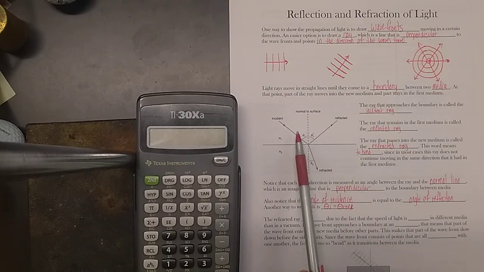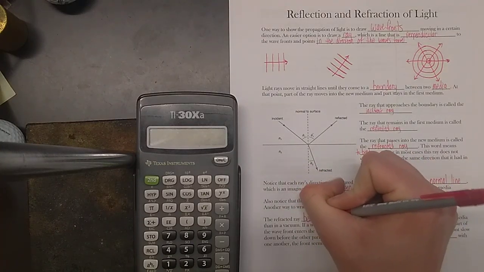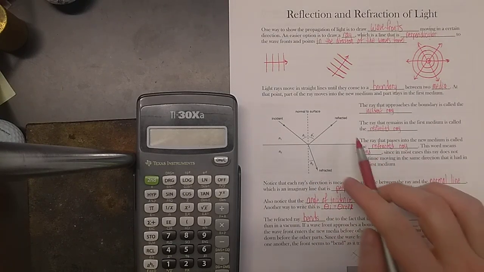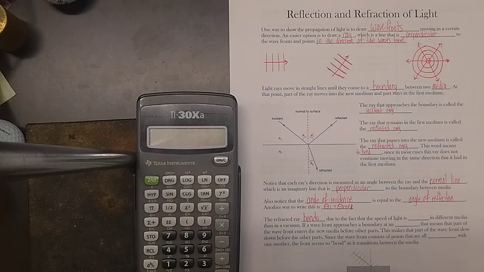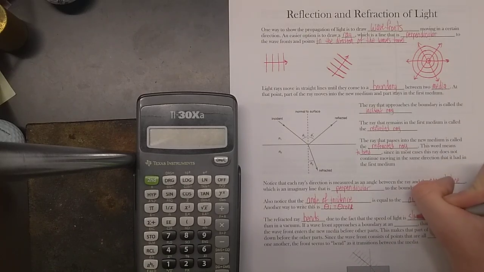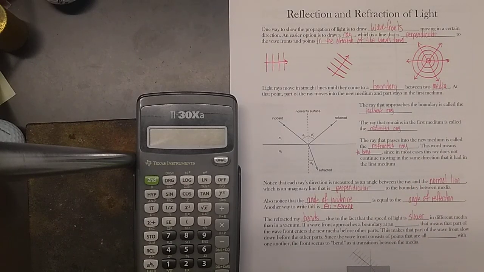However, it's very clear that the incident angle is not equal to the refracted angle. The refracted ray bends, and it's a little complicated as to why it bends. It bends due to the fact that the speed of light in different materials, in different media, is different. The speed of light is slower in different media than in a vacuum. Vacuum, the empty space, is where light travels the fastest. If there's any sort of material, whether it's air, water, glass, diamond, whatever, light will travel slower. In air, it barely travels slower, like almost no difference.